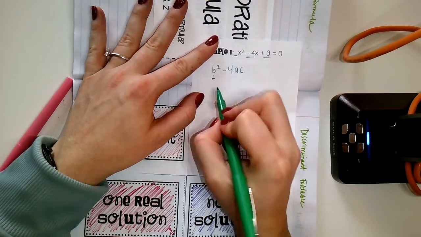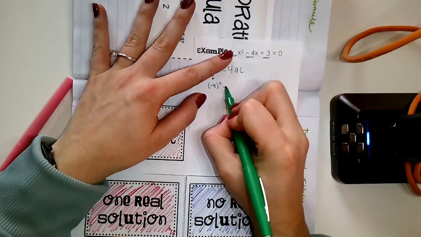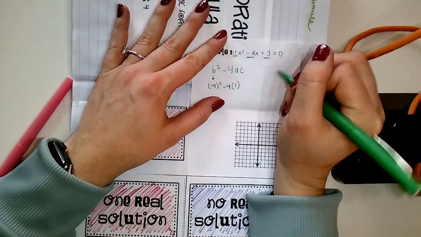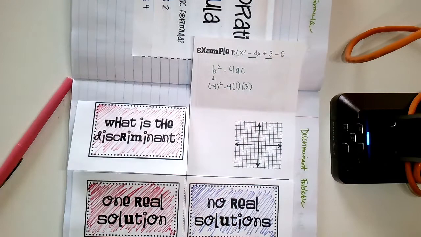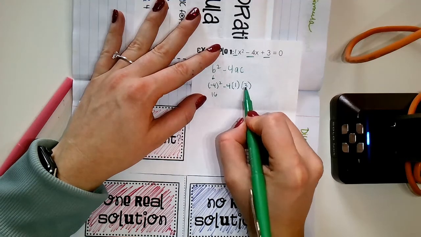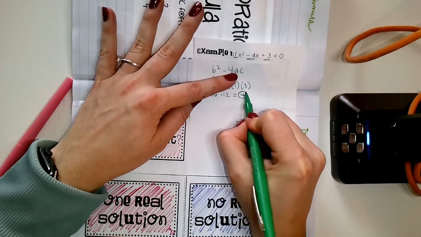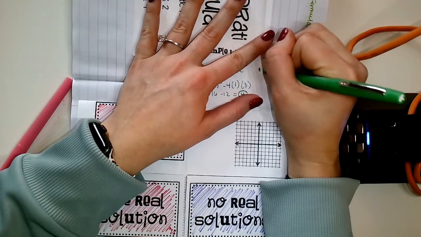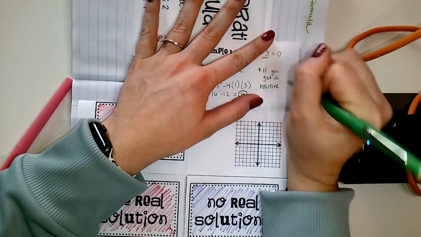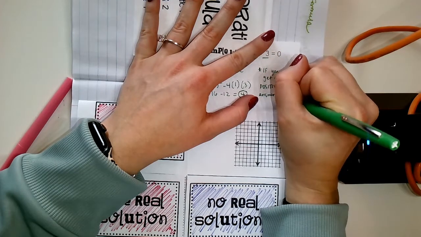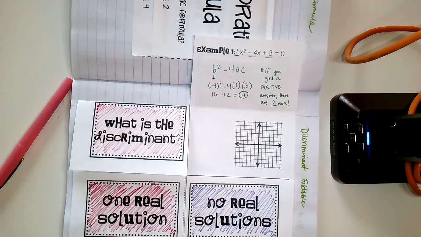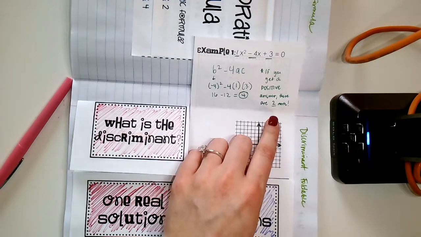So my b is negative 4, and I always put parentheses around it, minus 4 times my a, which is an invisible 1, and then times c, which is positive 3. And I'm going to simplify that. So I have negative 4 squared is 16, and then negative 4 times 1 times 3 is negative 12, which equals 4. So if you get a positive answer, there are two roots. Notice our answer was a positive 4, so we got those two roots.